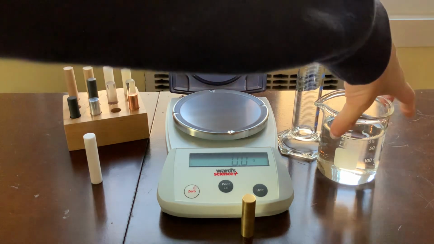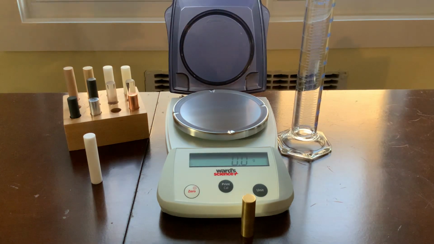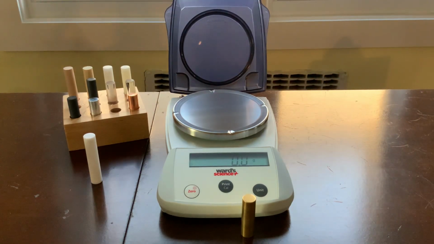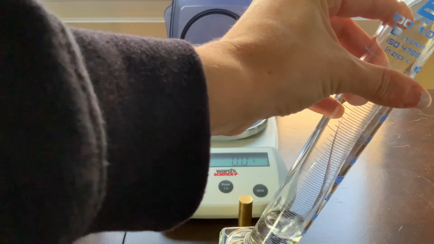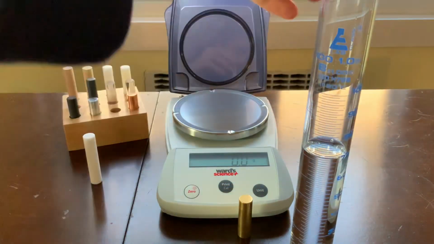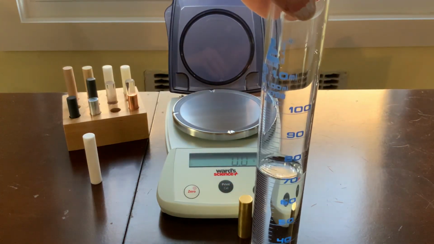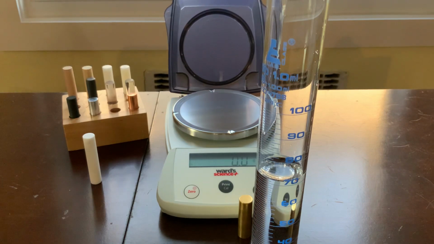All right, let's use the water displacement method. So to do this, I'm going to fill up my graduated cylinder with some amount of water. Let's make sure we can see that. Okay, please record how much water is present in the graduated cylinder right now.